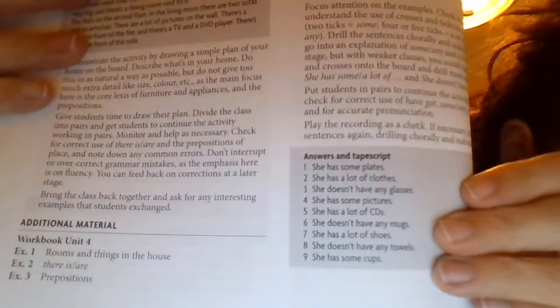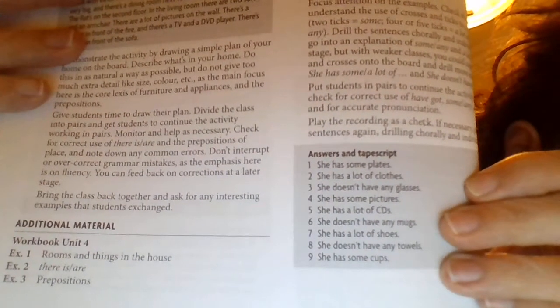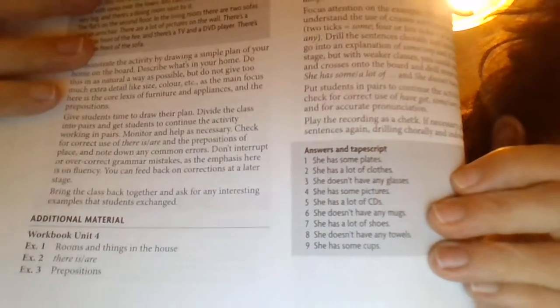So I will show you the answers here. So you can stop and look at the answers if you need to correct. Good. So now let's look at the grammar spot. Number 1. What's the difference between the sentences?